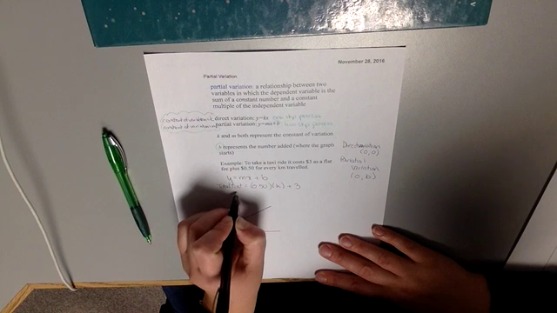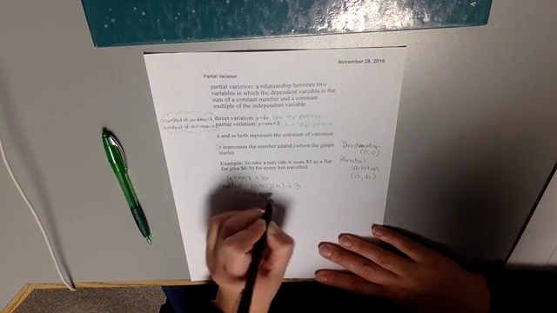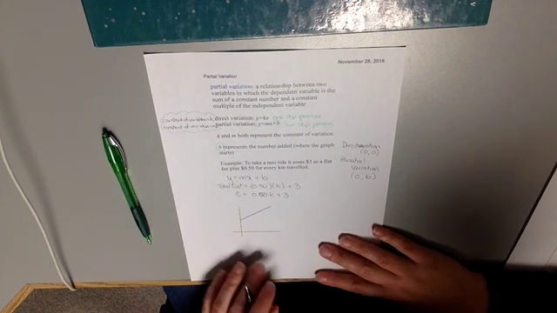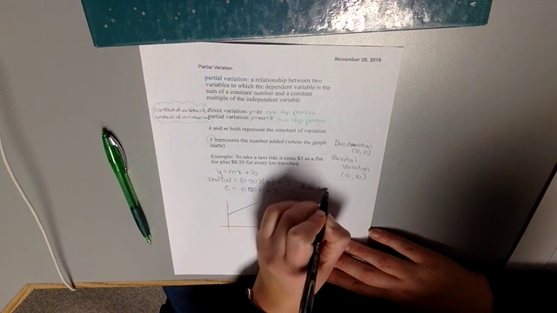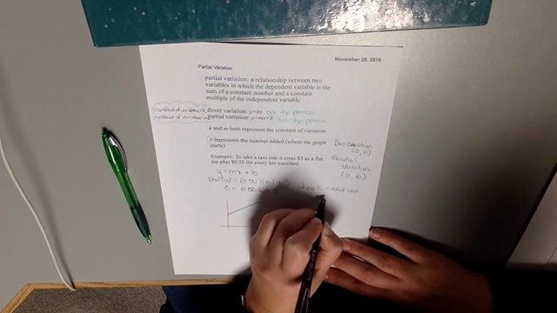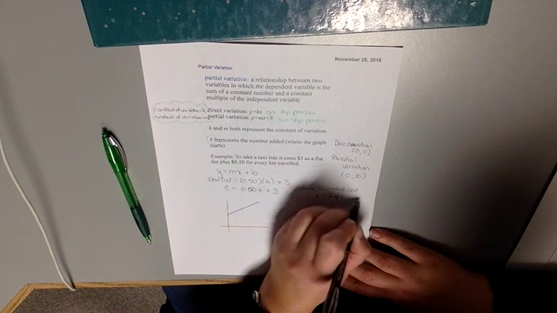So our equation would be C equals 0.50 K, K for kilometers if we wanted, plus 3, where C is the total cost and K is the number of kilometers, or the distance.